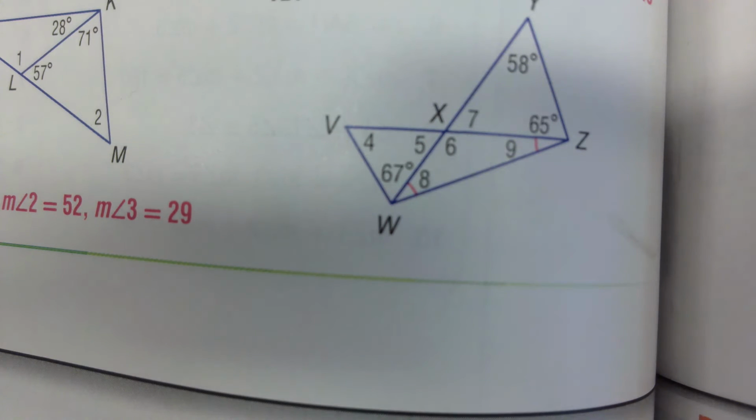Okay, can someone tell me, while you guys are working, what do those little red lines mean? It means that angle 8 and angle 9 are the same. Okay, so those little red lines mean that angle 8 and angle 9 are the exact same.